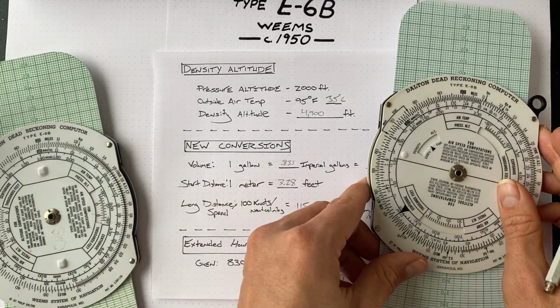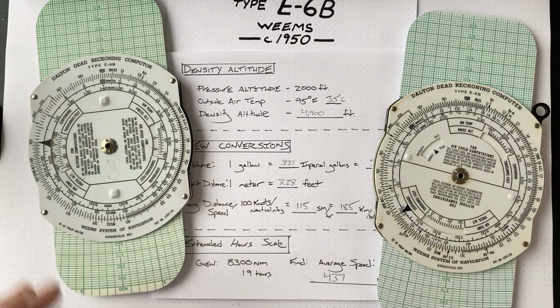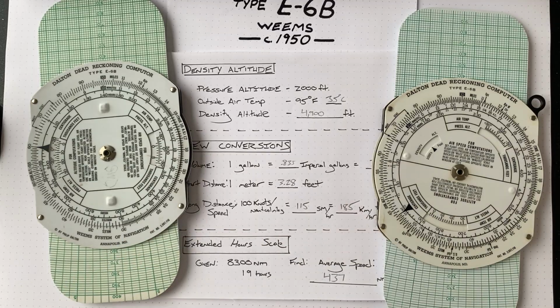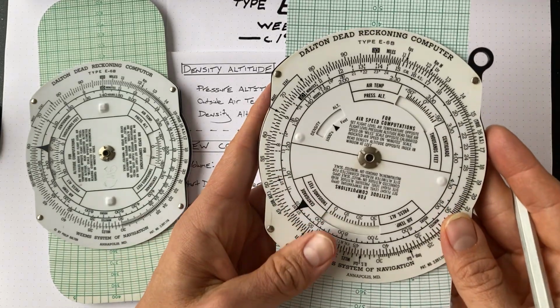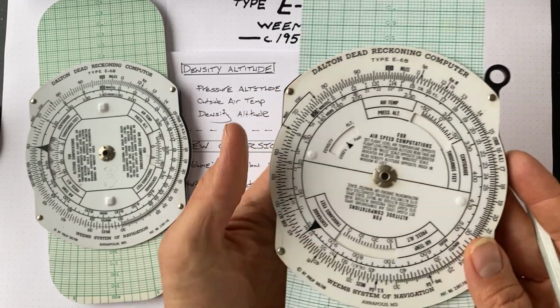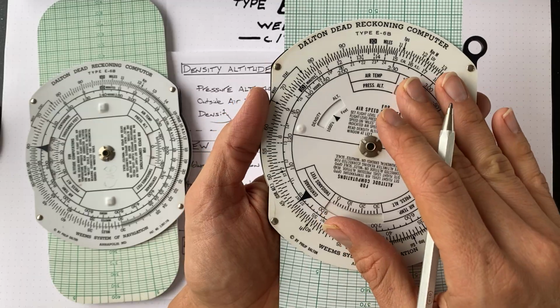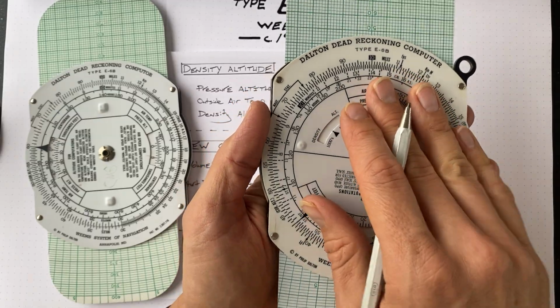Okay, so that closes out our mini-series here on the evolution of Philip Dalton's E-6B. I wanted to end with the civilian model for a specific reason, which is that even after Philip Dalton's death in 1941, this device continued to evolve.